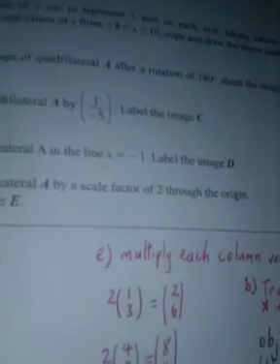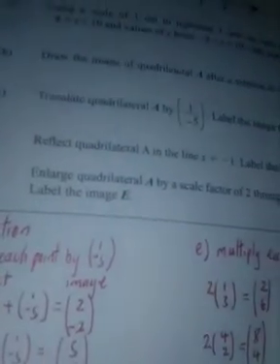All right. Last one is to enlarge quadrilateral A by a scale factor of 2 through the origin. Label the image as E. Now you can only do this when you are doing it through the origin. For the paper 3, you have to be able to enlarge, rotate, translate from any place in space. I will show you that later for those who are doing the extended paper.